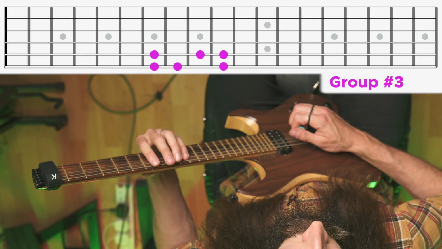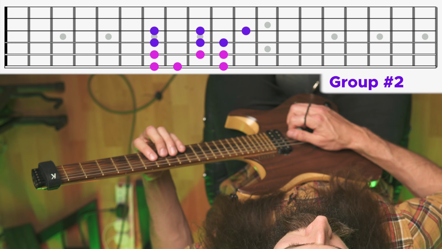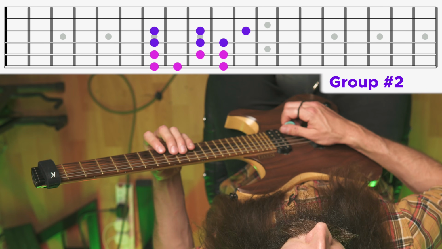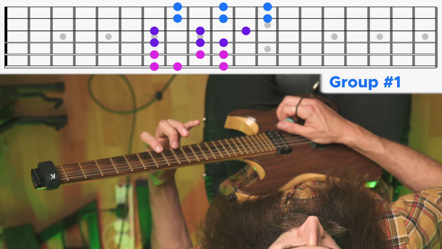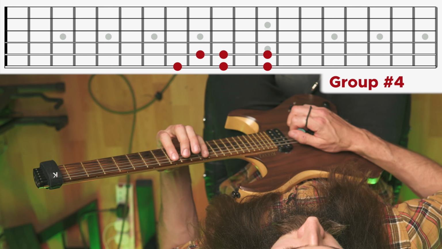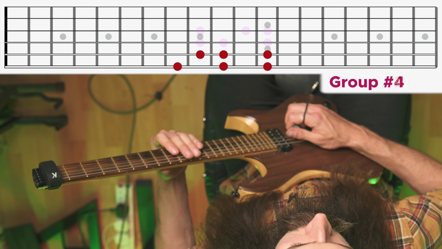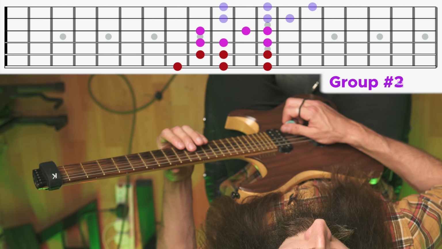From the next note we have Phrygian that starts with group number 3 and continues to group number 2 and finishing with group number 1. Fourth mode Lydian goes like this. Group number 3 and group number 2.